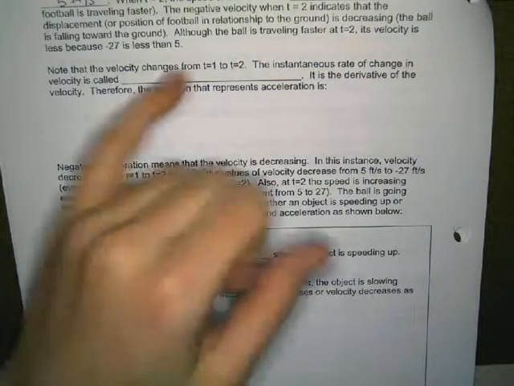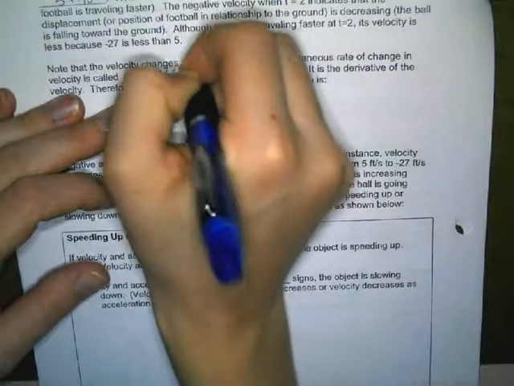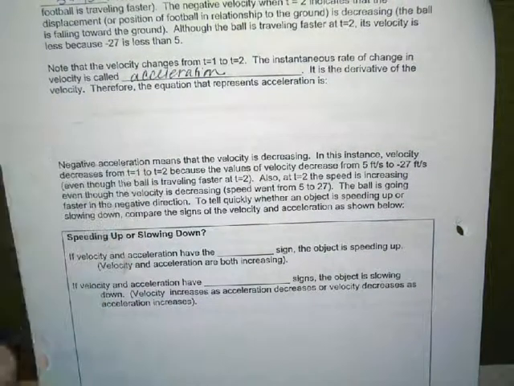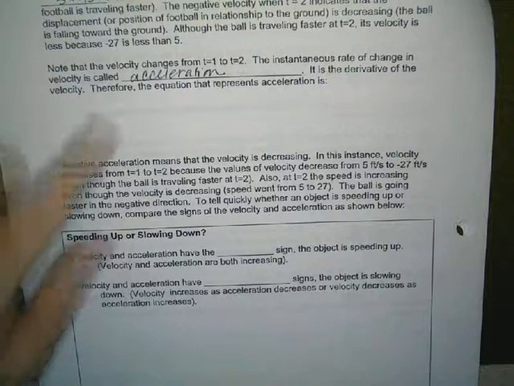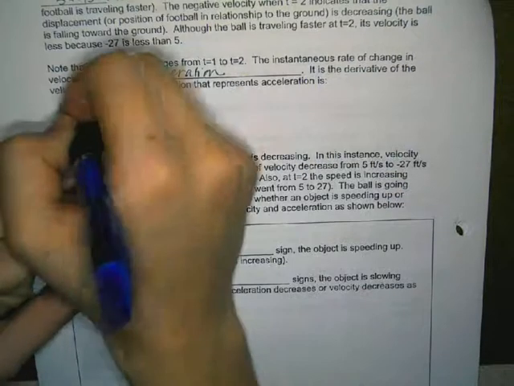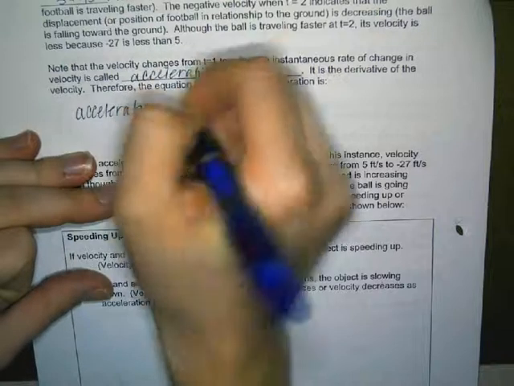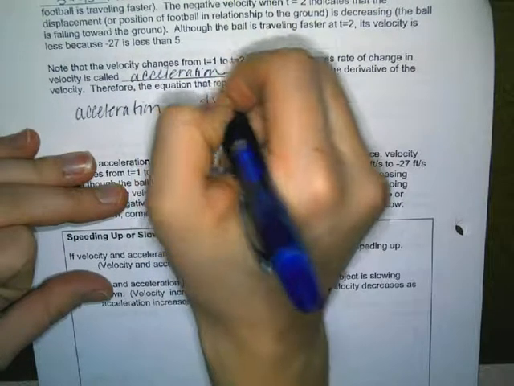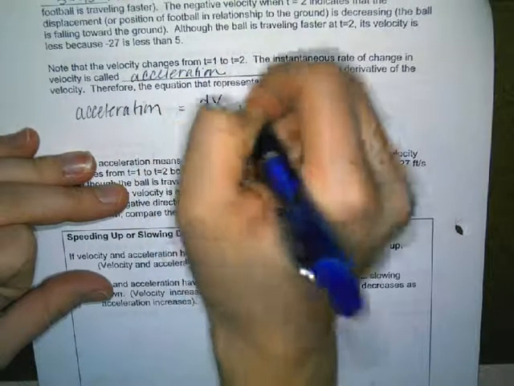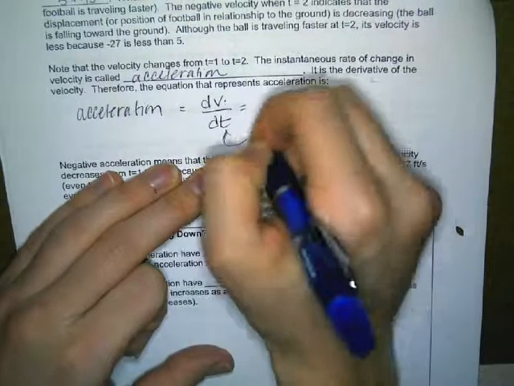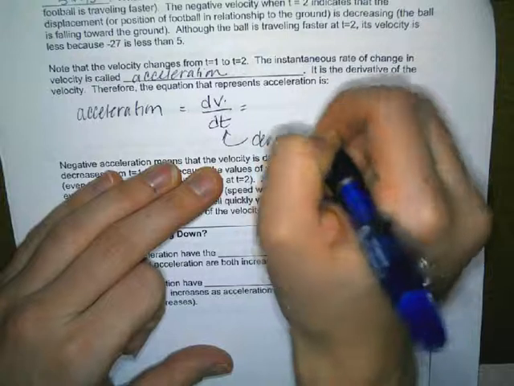The instantaneous rate of change in velocity is called acceleration. So acceleration is how quickly velocity changes. It's the derivative of velocity. Therefore, the equation that represents acceleration is going to be dv over dt in Leibniz notation, because you're taking the derivative of velocity with respect to time.